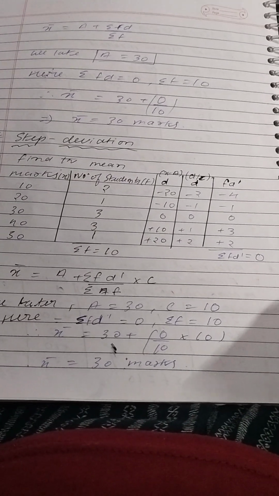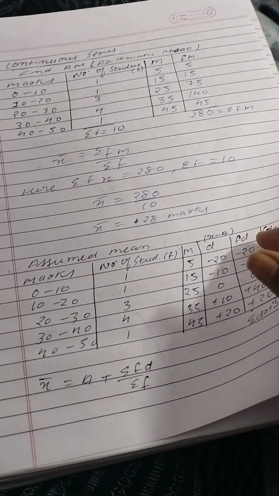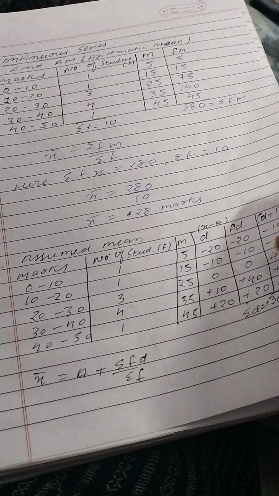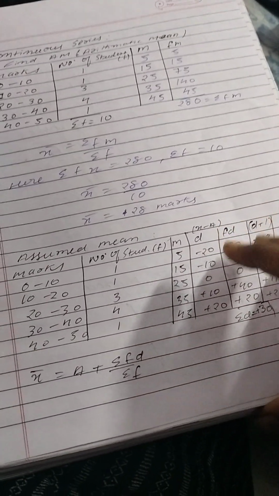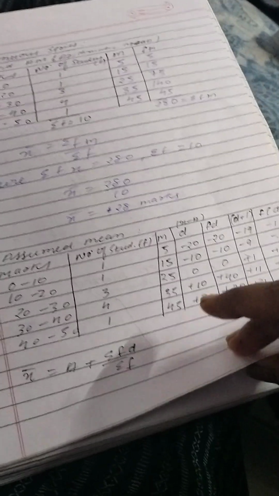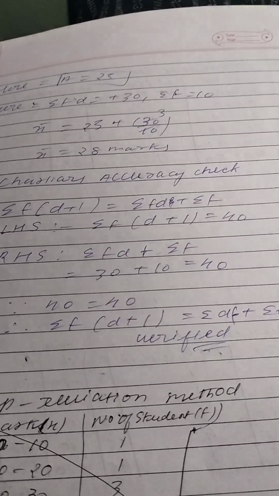So here the step deviations is completed, and then we have, after the step deviations, what we have to do? Here it is the assumed method, then we calculate it.